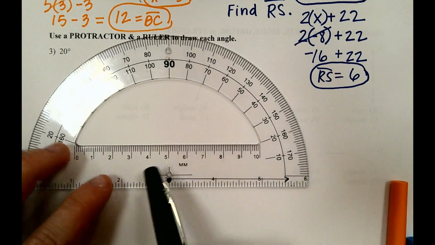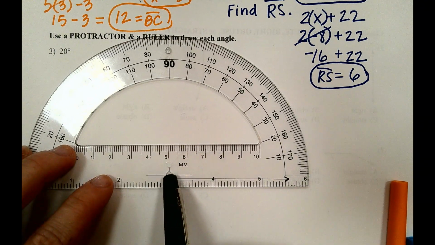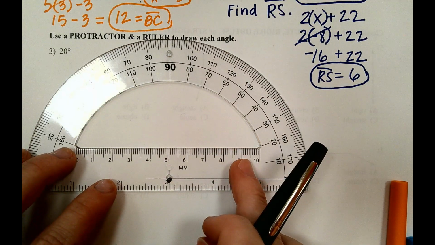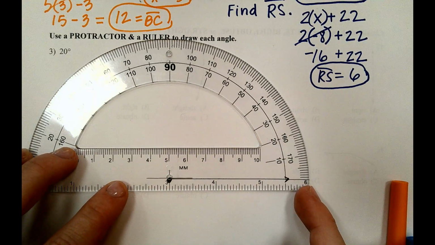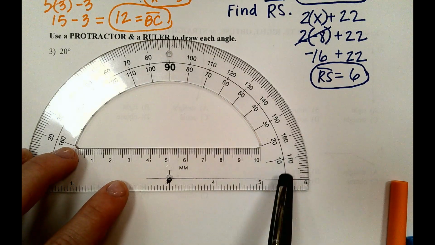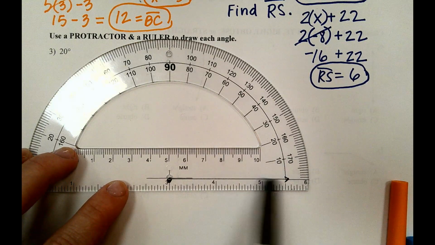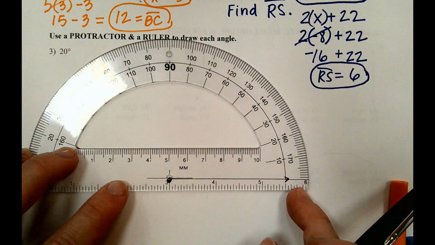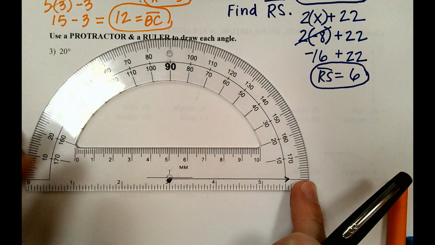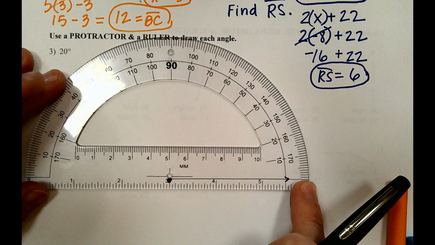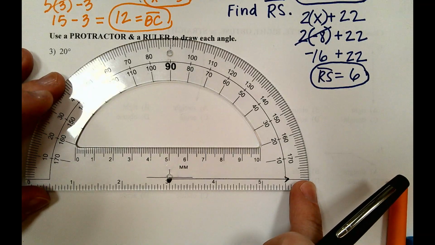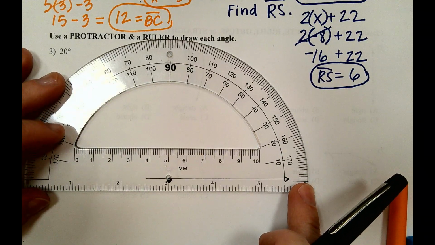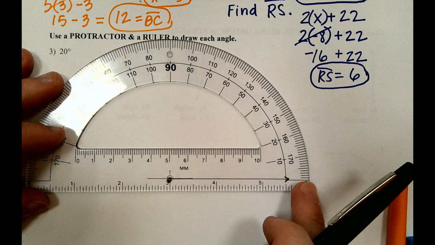Put that hole at the bottom in the middle, about where the ray starts, and then line up the line with the other end there. Now, these protractors are not accurate. If they were accurate, that hole would be lower, about right here. That bugs me a little bit, but we're just going to pretend that it's accurate.